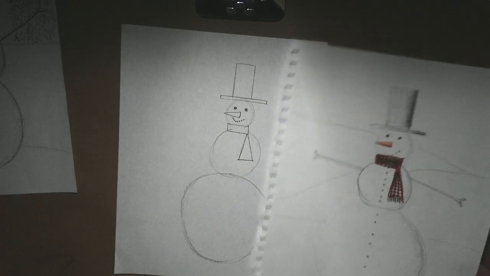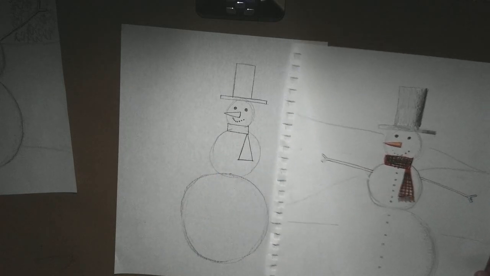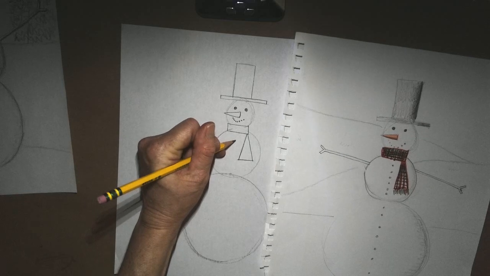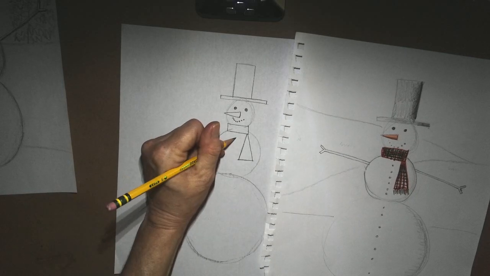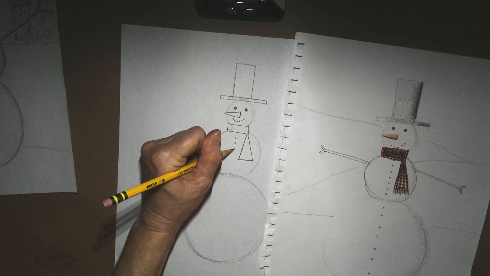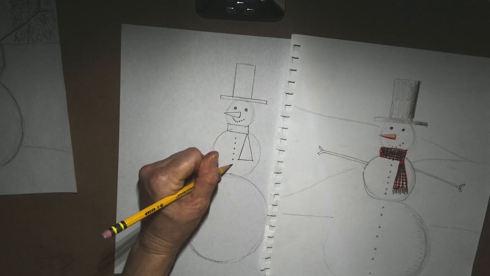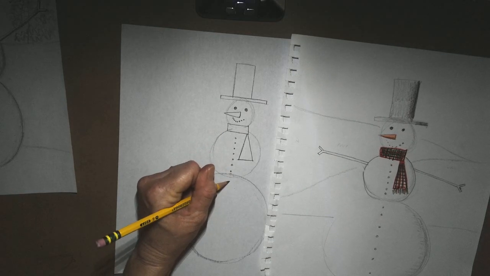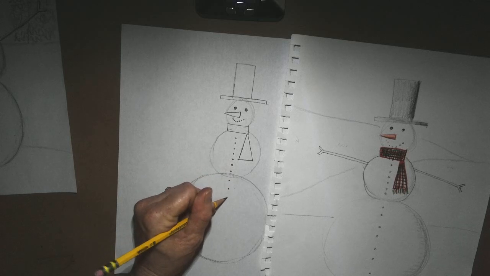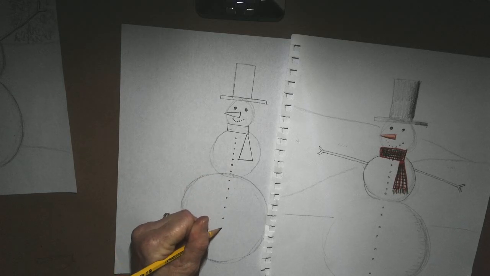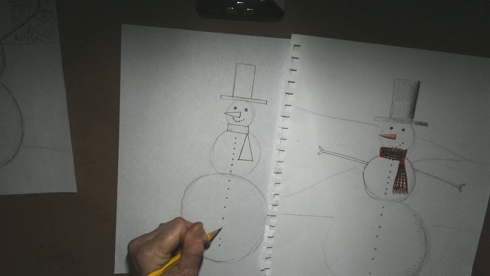Now, you can decide whether or not you want to do this, but you can add some little circles down for buttons. That's what I'm going to do next. I'm just going to add some circles all the way down his chest. Okay? But you don't have to do that if you don't want to.